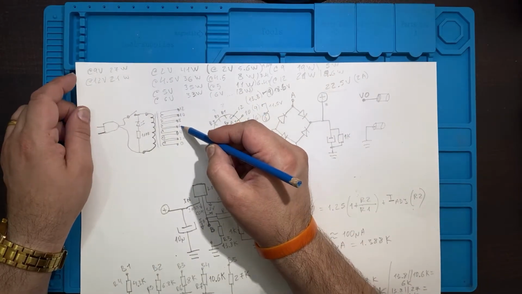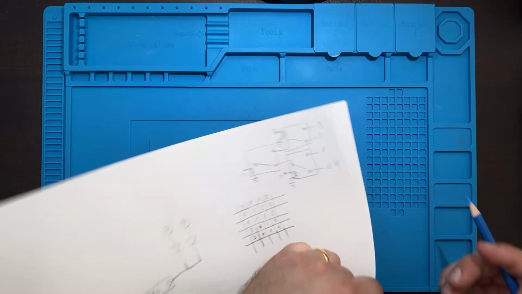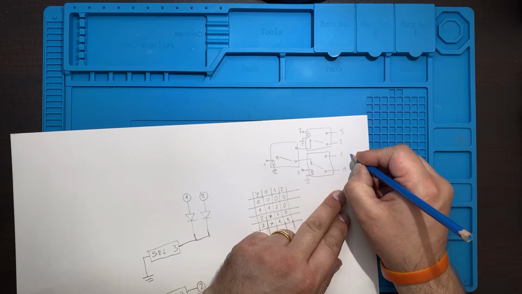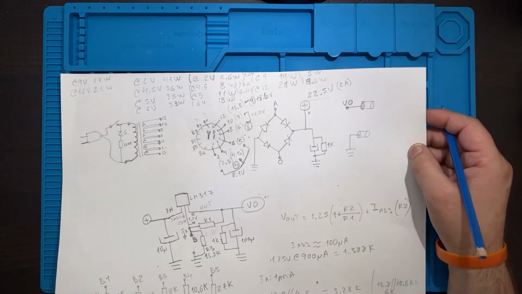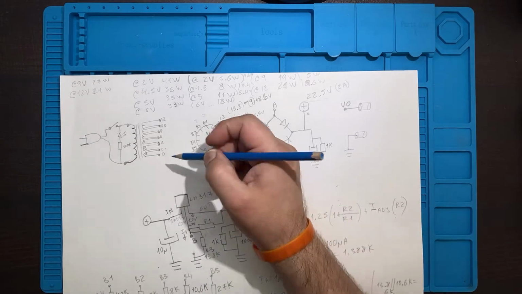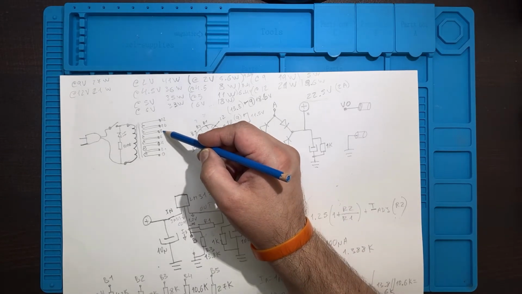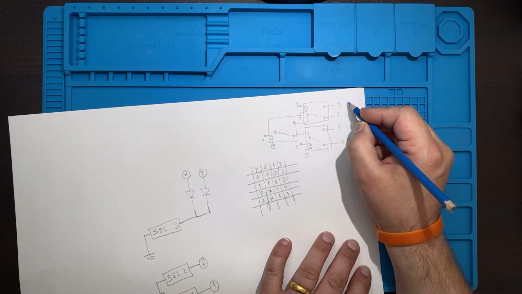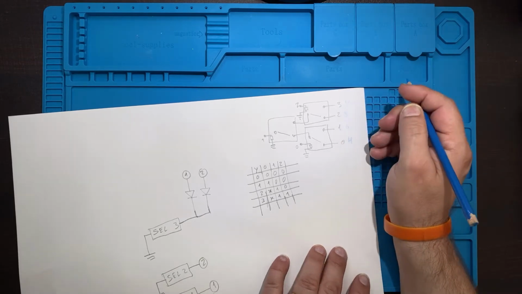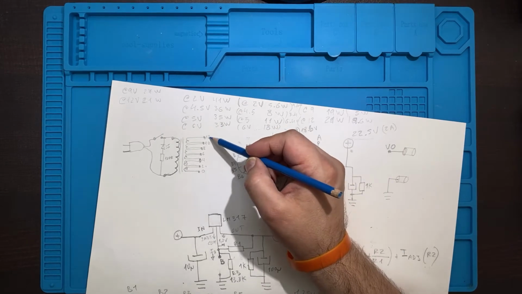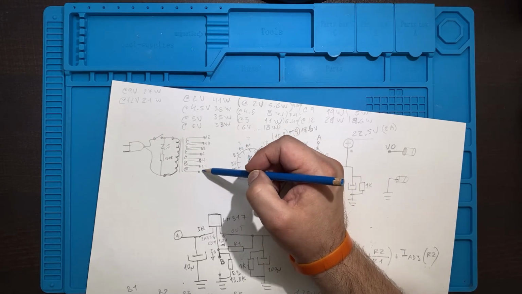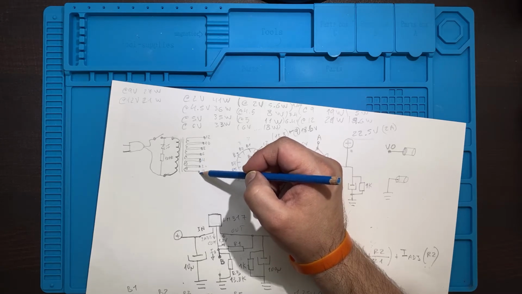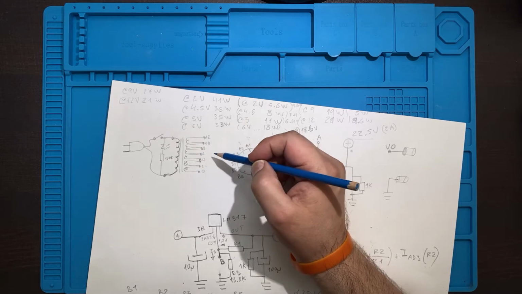Next is number 6. Next is number 6, 10, and 8 and 12. Yeah, 8 and 12. Okay, this is actually volts, because the secondary winding is supposed to be 2 volts each, and they are in series, the 6 of them, to give us 12 volts.